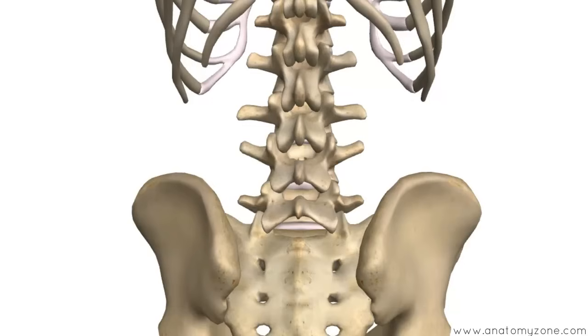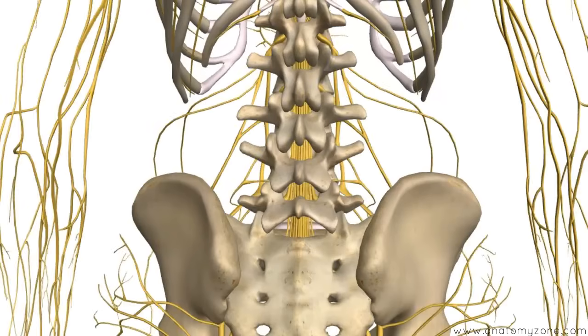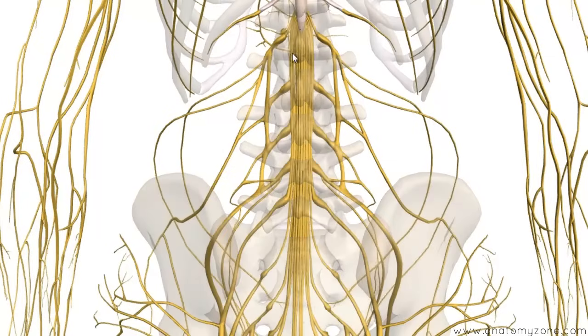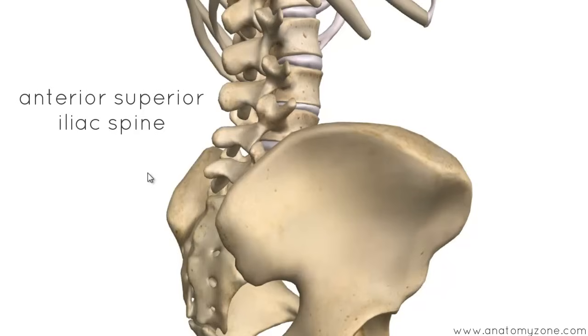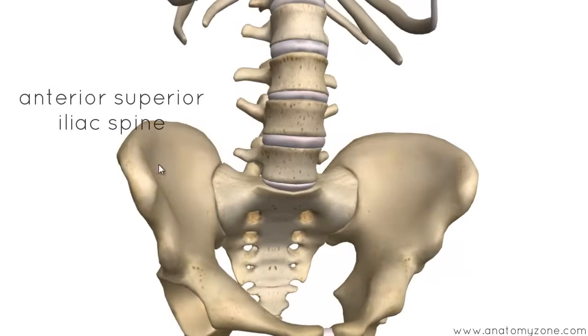If I just bring in the nervous system, you can see the end of the spinal cord well above the level of the iliac crest. So you've got the iliac crest here, and the end of the spinal cord's up here. So it's a useful landmark for lumbar punctures. If we follow the iliac crest forward, it comes to this spine. This is the anterior superior iliac spine. This is also a useful landmark, and this can be easily palpated.